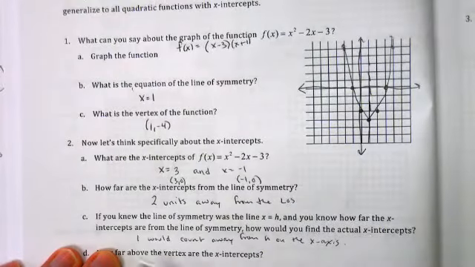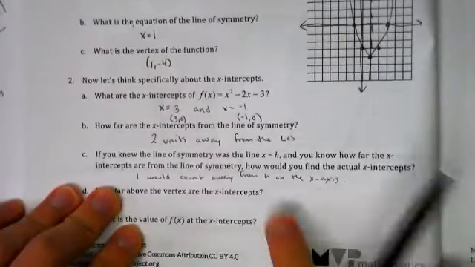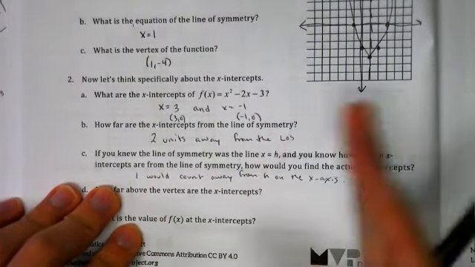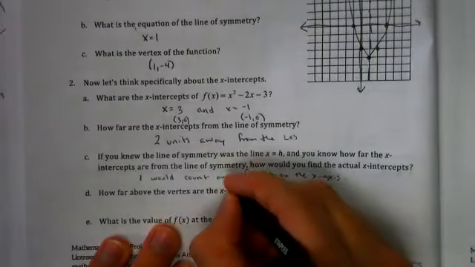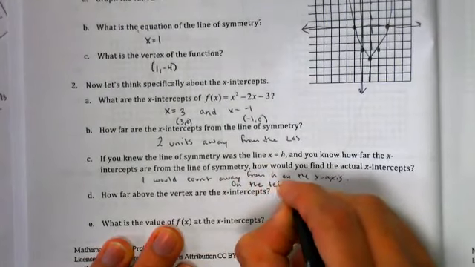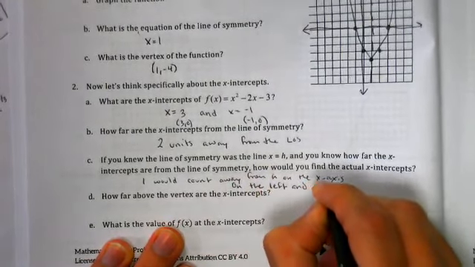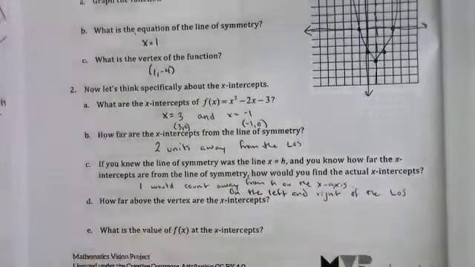If I knew they were 5 away, I would start at h and count 5 away on the left and on the right of the line of symmetry.